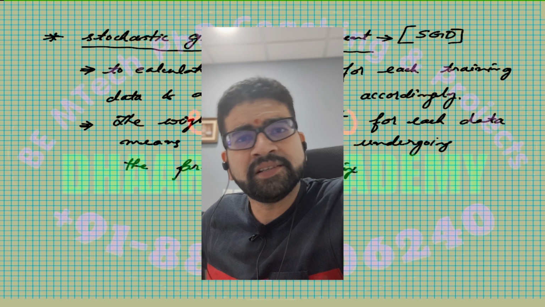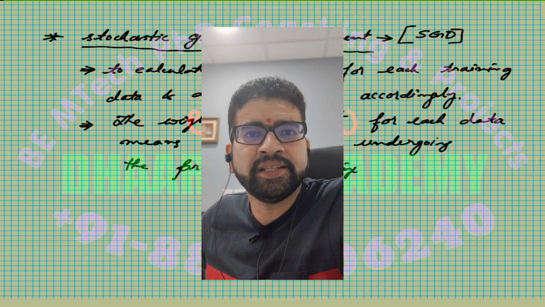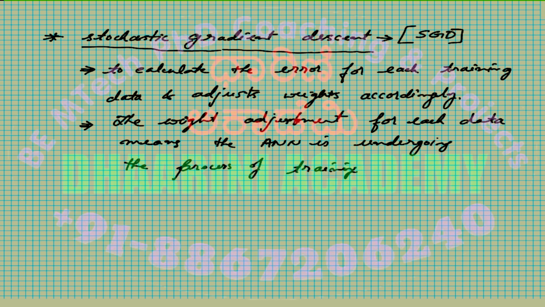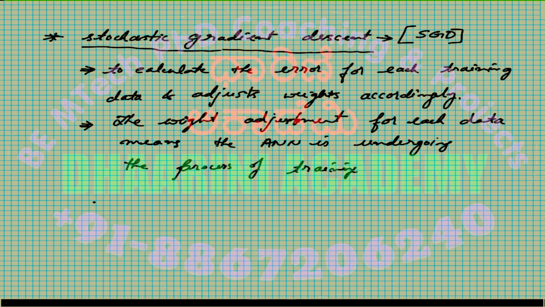Training process indicates the weight updation, right? Basically this weight updation is a completely random thing. So we can make a statement that there is a word called stochastic in this.